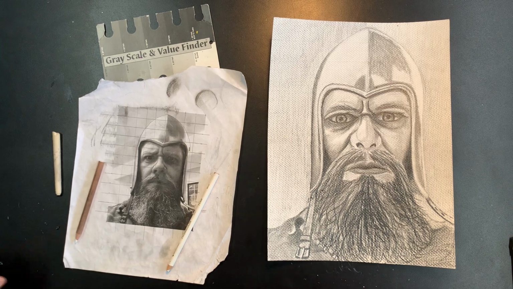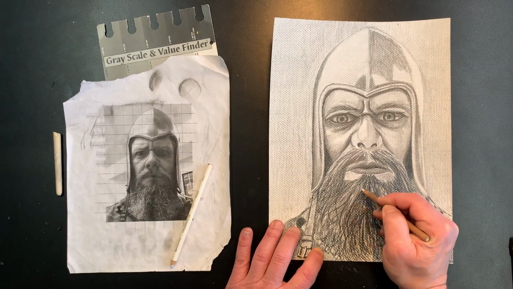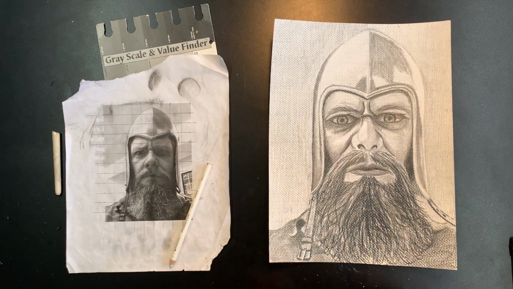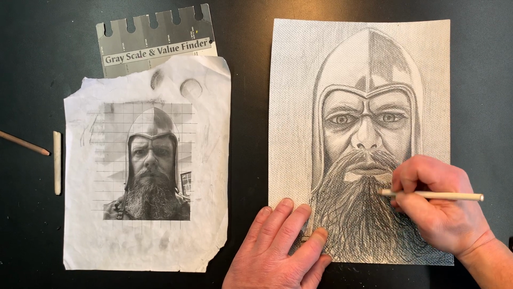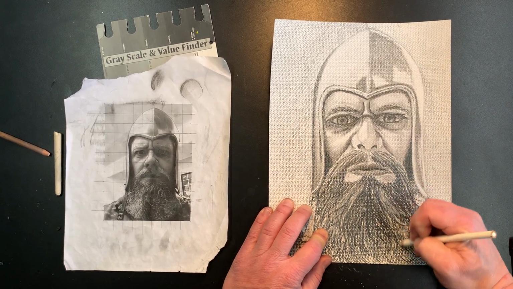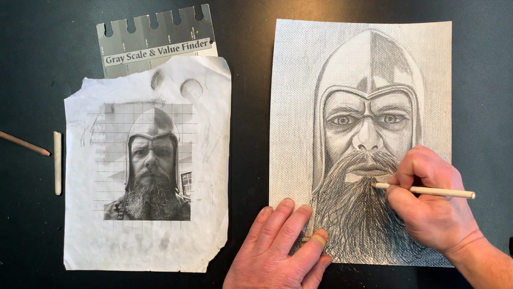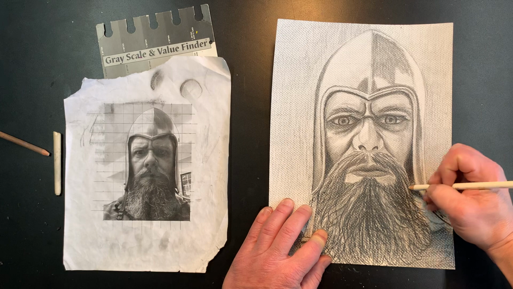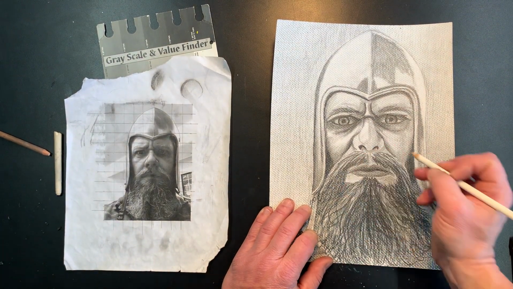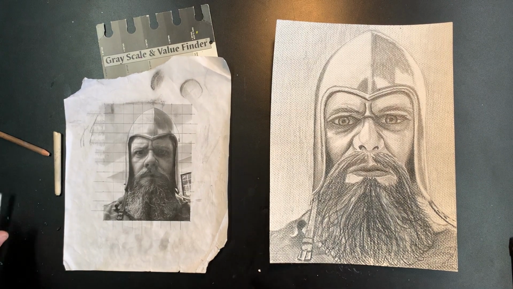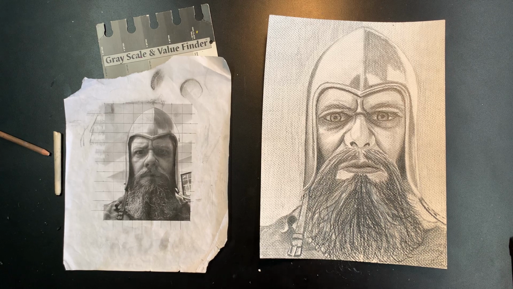Let's see what we can get out of this white pencil one more time here. Oh, it's going to break on me. All right, folks. We're just going to keep building up like that till we get what we want, but that's how you're going to do hair.